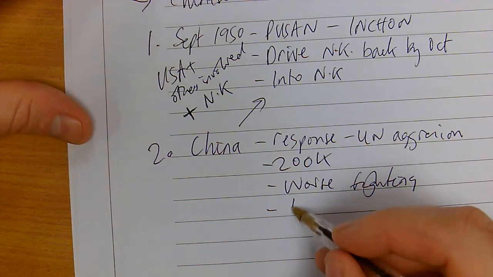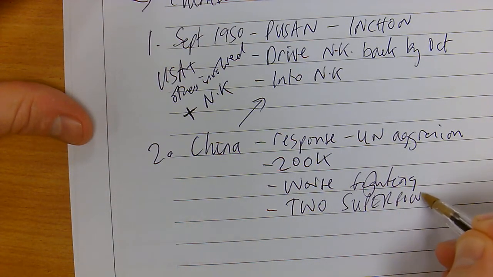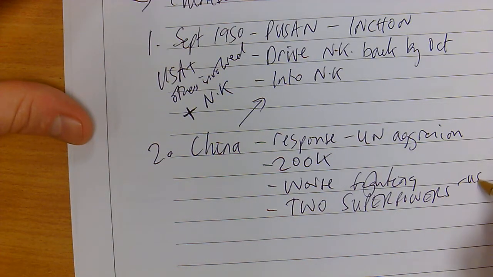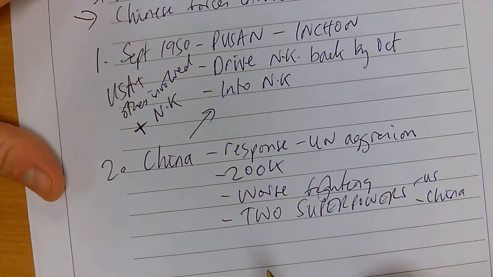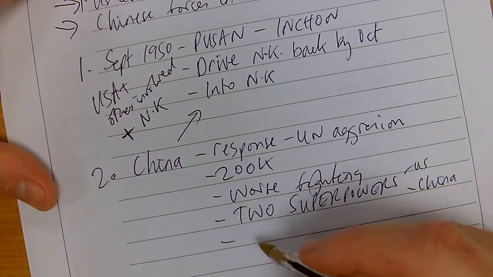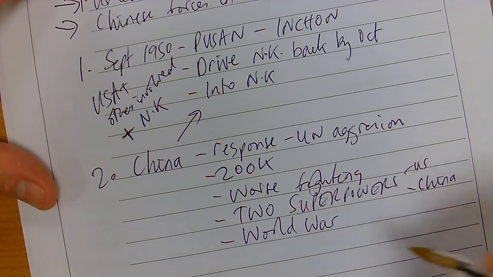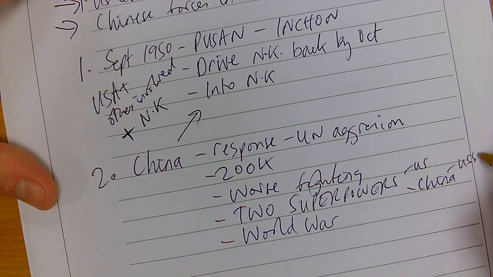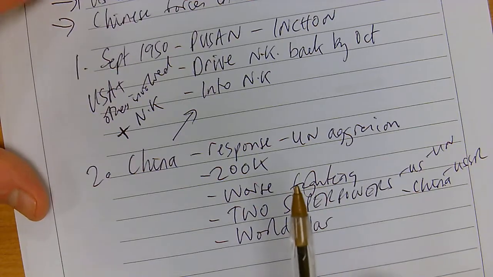Well, now you've got 2 superpowers, haven't you, at war with each other. You've got the USA and you've got China, both vast countries with large resources and big militaries. And potentially you've now got the danger of a world war, haven't you? Because of course China is supported by the USSR and the US has the UN, so really this has the potential to get much, much greater.